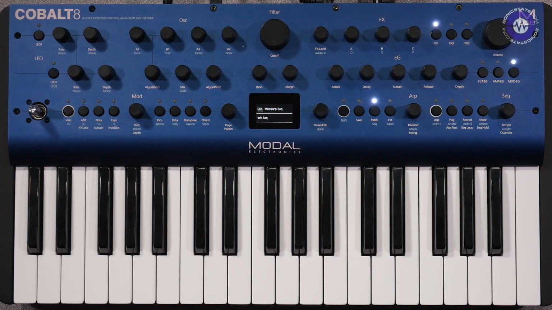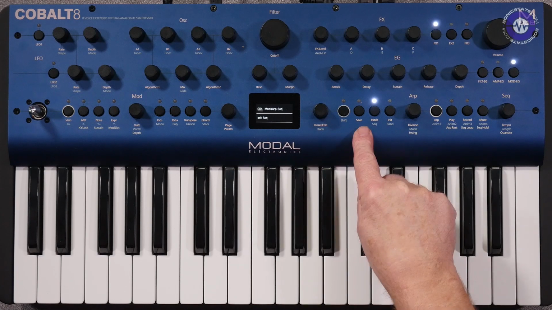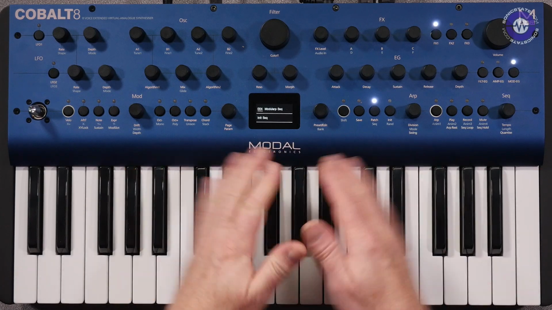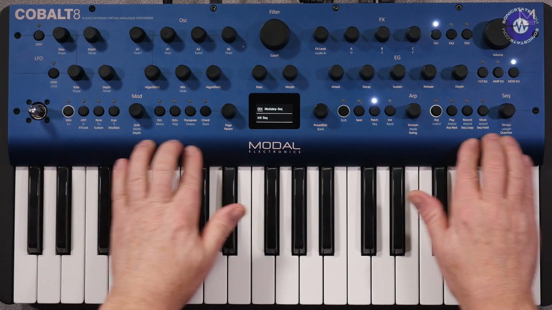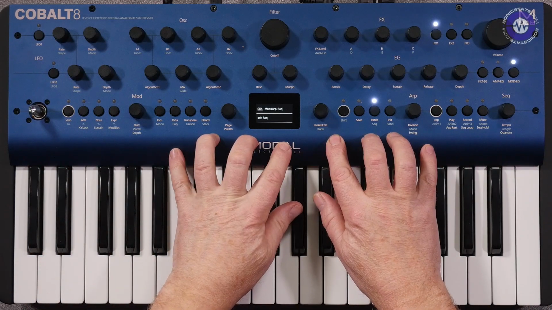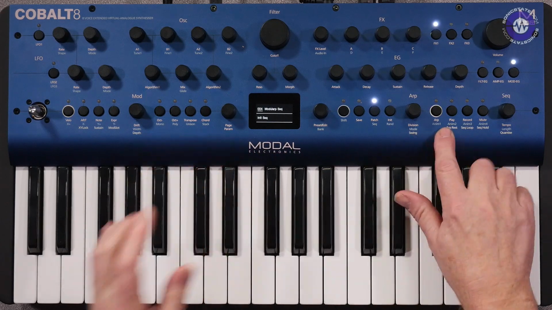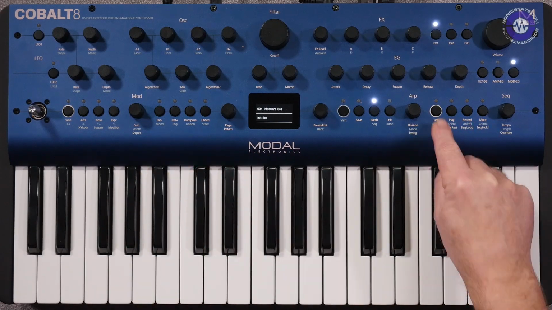So let's have a crack at the sequencer. I've got an init sequence here. I'm going to record in real time because this has got up to 8 bars of real time and I think 8 bars of step time. It's quite an interesting way of working. It's got 4 layers of animation, and we've also got a metronome.